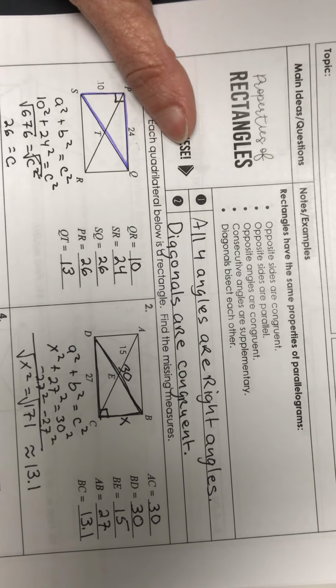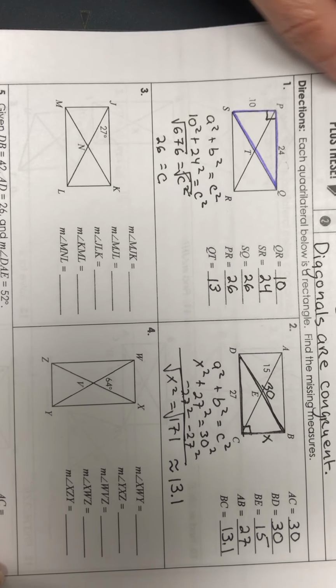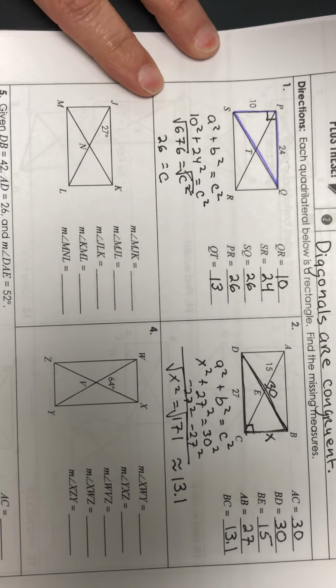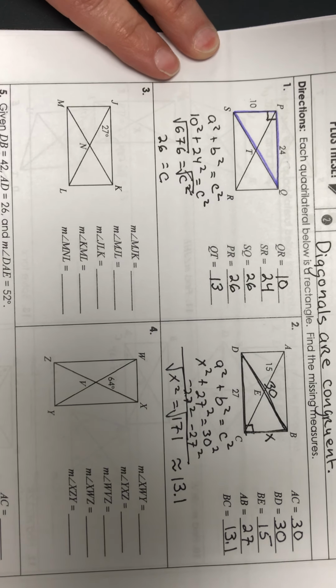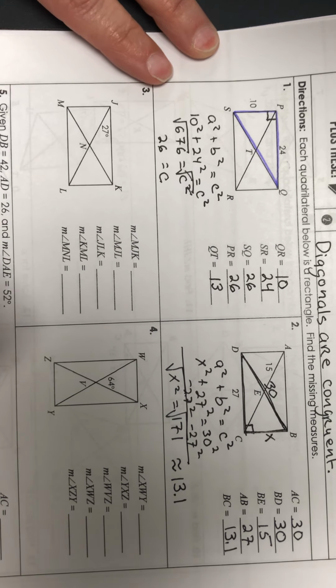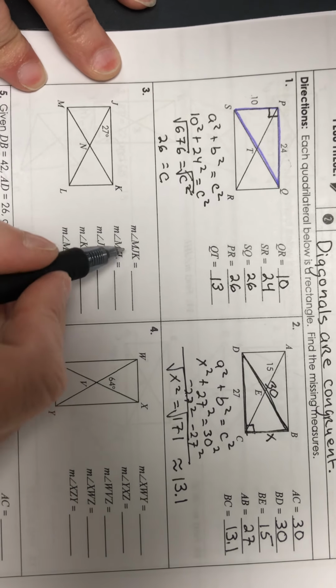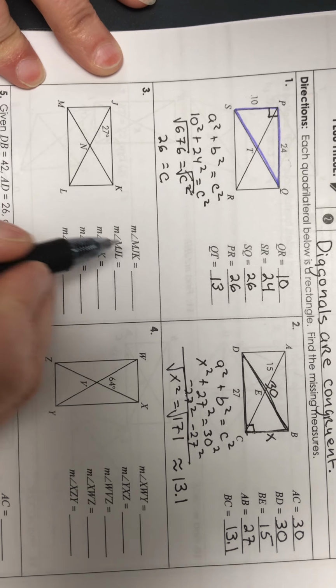Now let's look at number 3. On number 3, we are looking at some angles. Now it looks like they only gave us one angle, but don't forget, we know we have 4 right angles. Be careful there. Also, because we do have parallel sides, we have alternate interior angles. Okay, first thing they ask us for is the measure of angle MJK.